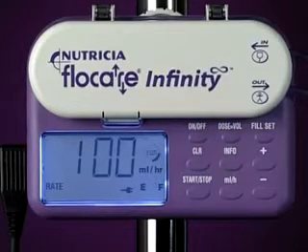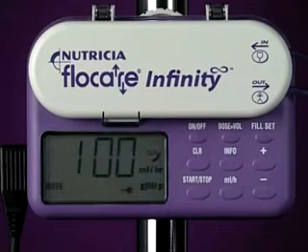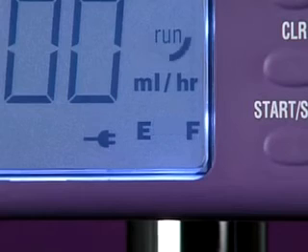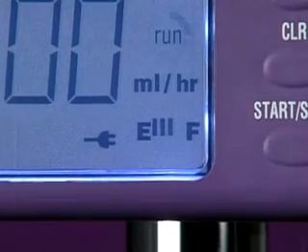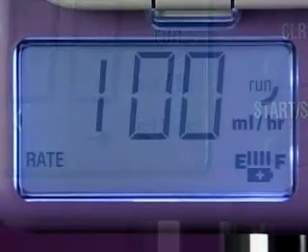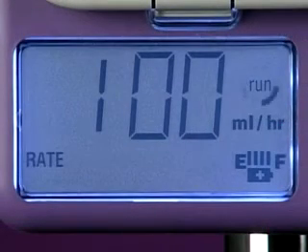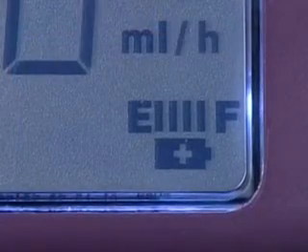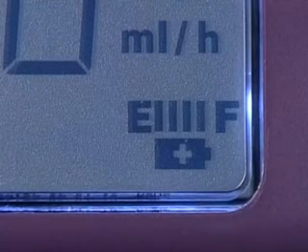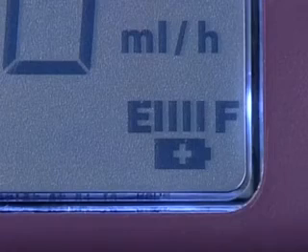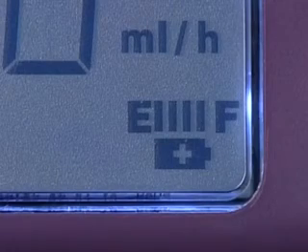We recommend that when possible, you run the pump from mains power. The plug symbol in the display indicates when you're doing this. When running on battery power, the battery level symbol appears. The battery will normally last 24 hours when running a continuous feed at 125 milliliters per hour. The number of bars that are visible denotes the status of the battery. Each bar represents about 6 hours of battery life at an average flow rate.